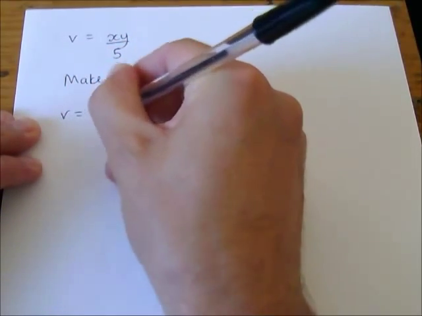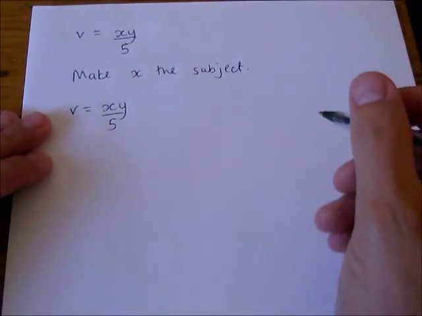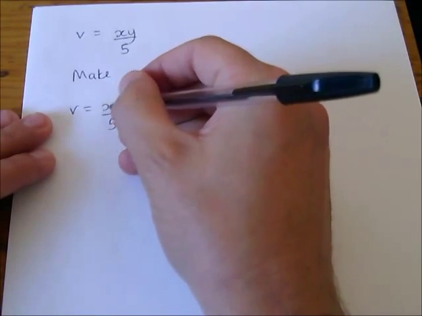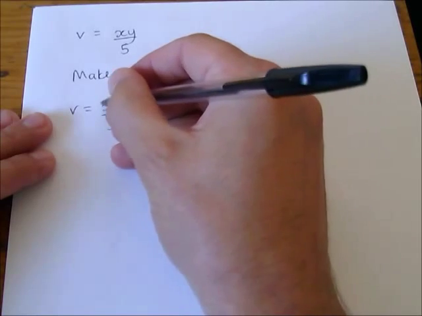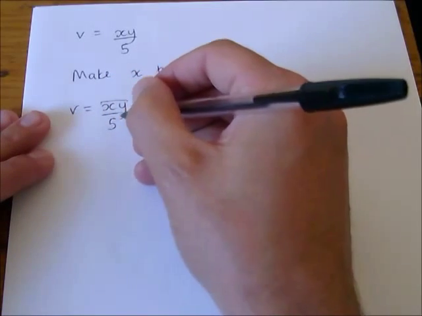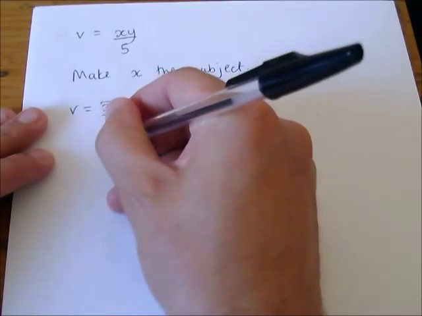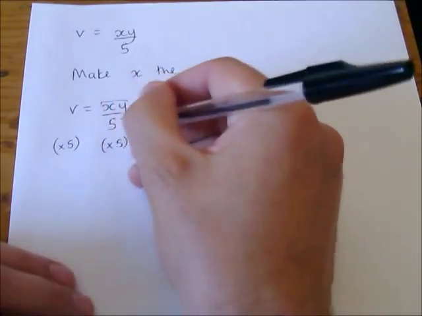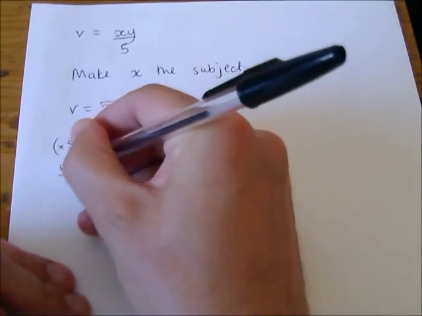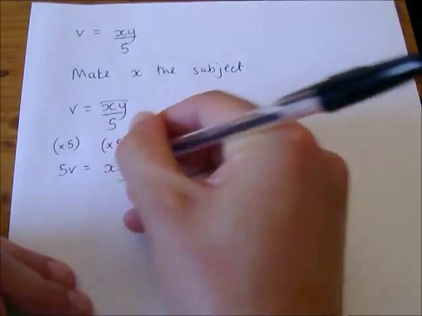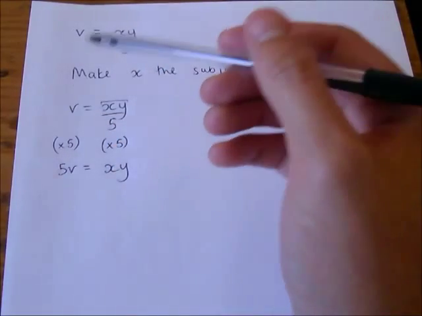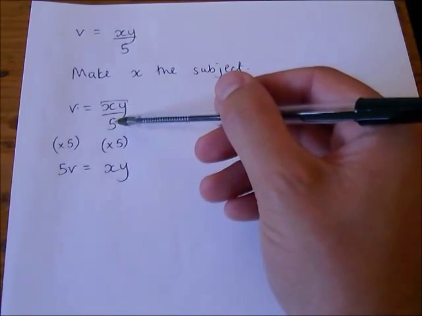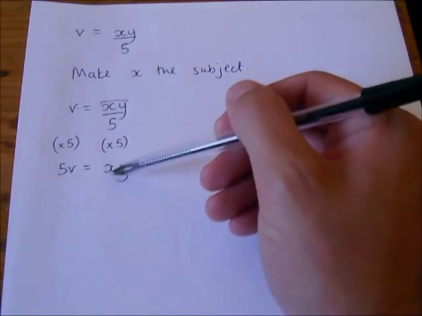So start off by writing out your formula, and this time my X is sort of in this area here, XY, and it's been divided by 5. So I'm going to start off by timesing by 5, because I know that that's going to cancel out that divide by 5. So just check what I've done there. V times 5 makes 5V, that's correct. And XY divided by 5, but then times by 5 again, just makes XY.